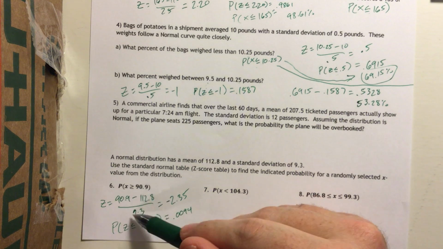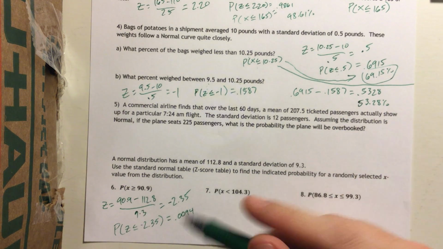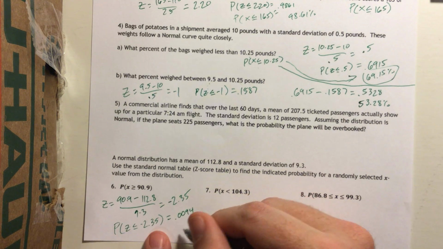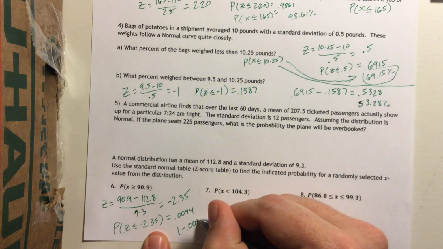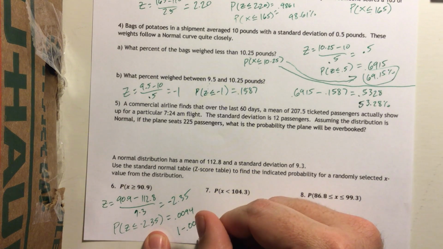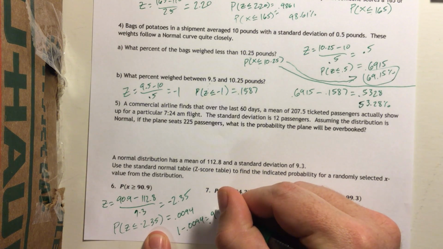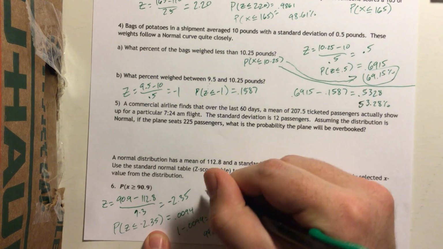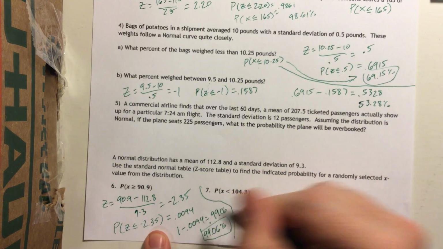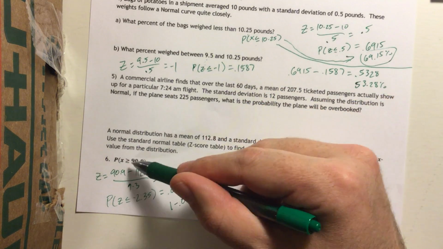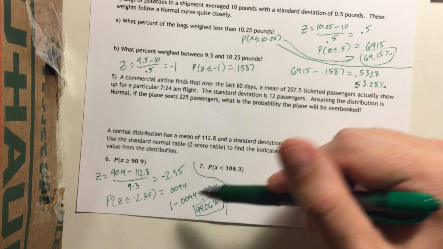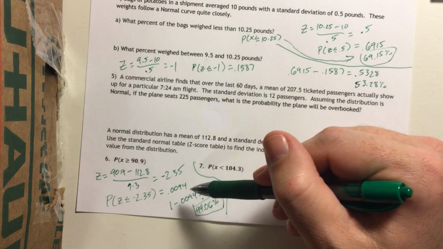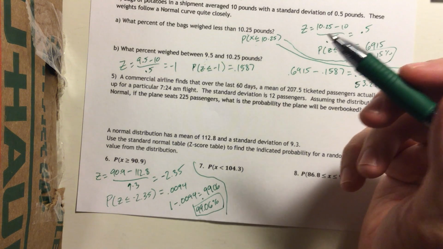But we want to know the probability of it being greater than 90.9. So the way we do this, if it's in decimal form, do 1 minus 0.0094, and you're going to get 0.9906 or 99.06%. So that's the probability of getting a value greater than 90.9. If we had converted this to a percentage, if we had made this 0.94%, we would have just said 100 minus 0.94%. We would have gotten the same thing.